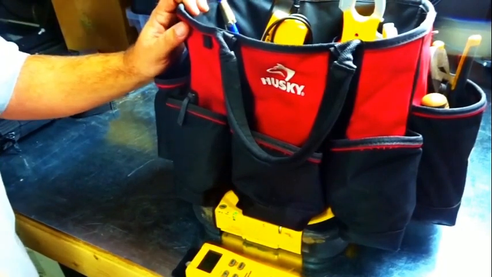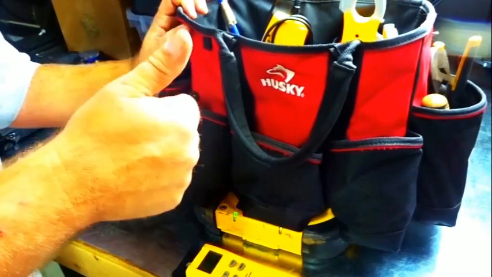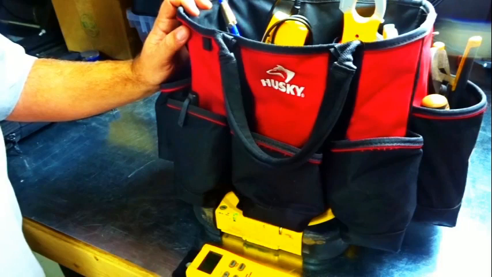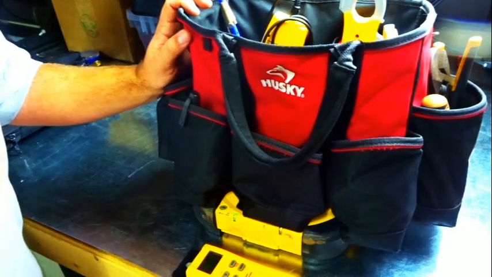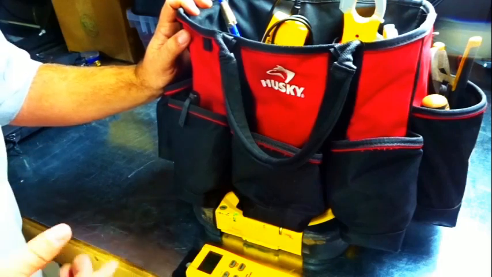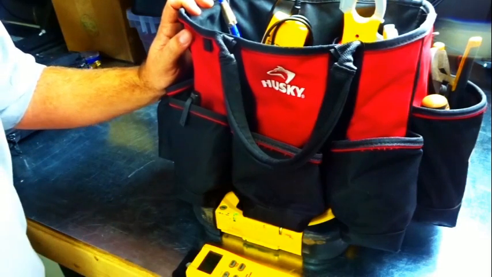But the Southwire gets the thumbs up of approval. A good bag, nice bottom, protected from the elements. Plenty of compartments for what I'm doing, which is service work. And you could probably actually use it for install and get a smaller one for service as well.